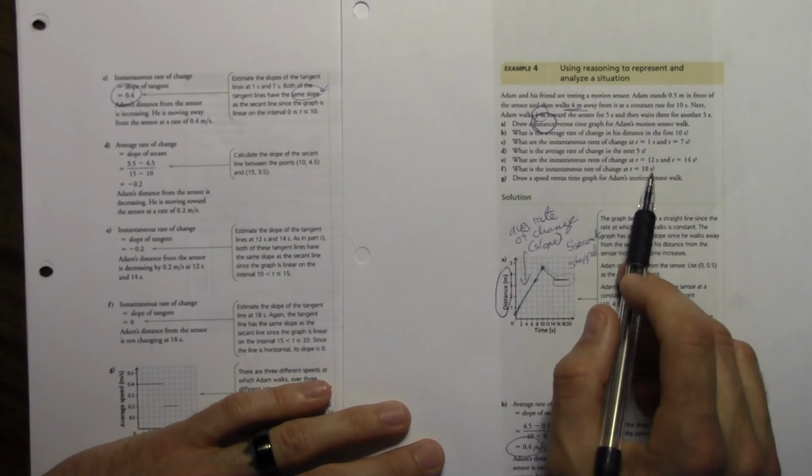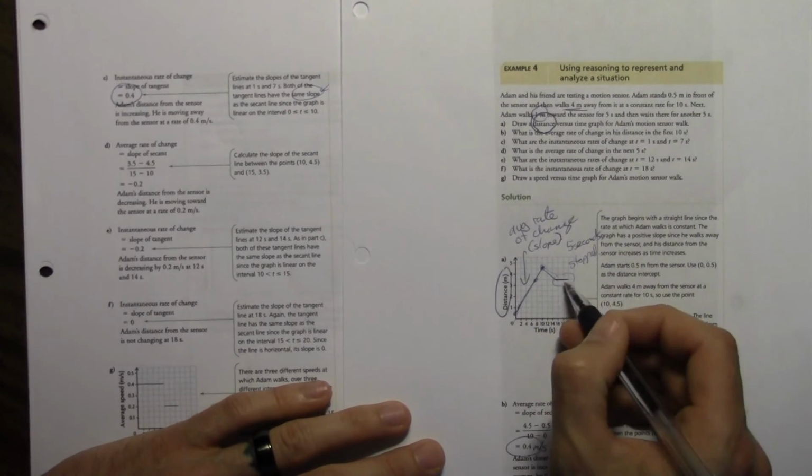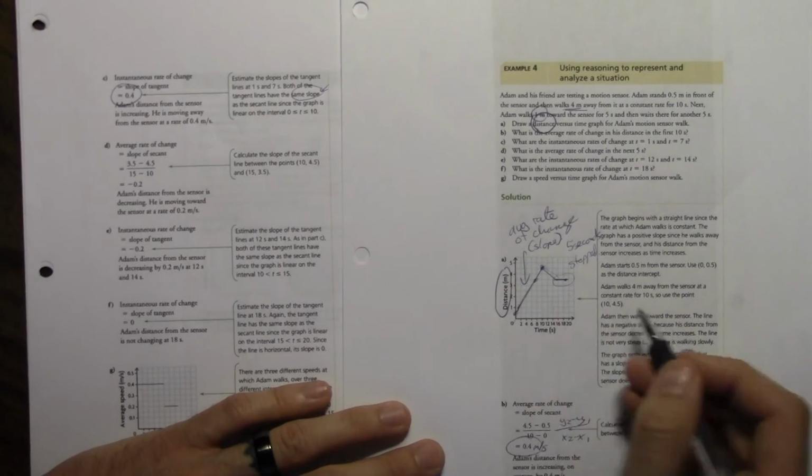What is the instantaneous rate of change at t equals 18? What's the slope of a horizontal line? 0. Good. So F is 0.